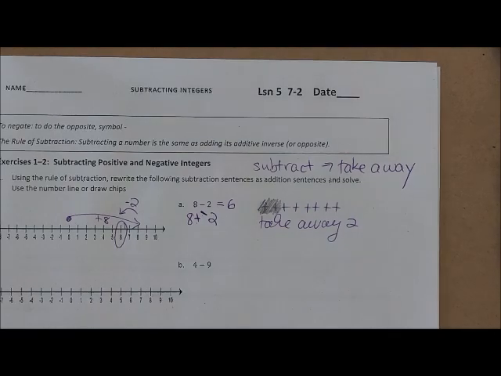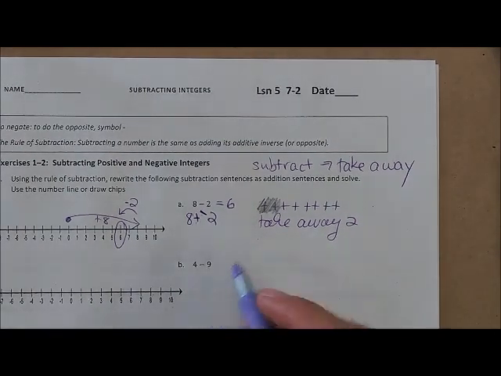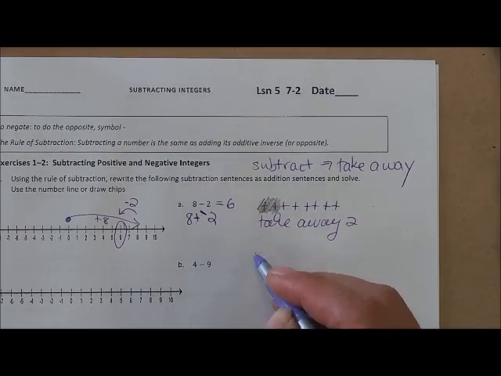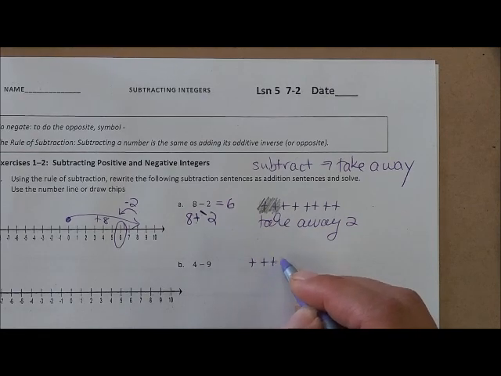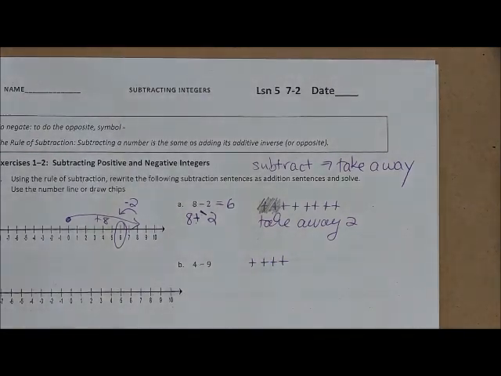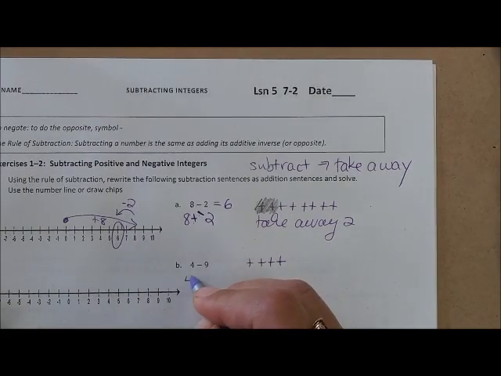But if I wanted to do 4 take away 9, 1, 2, 3, 4, I can't take away 9. I don't have 9. So it's definitely easier to change it to an addition question.